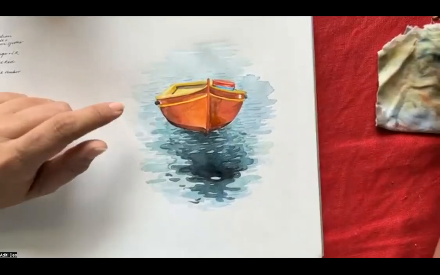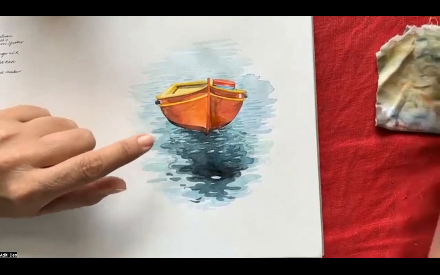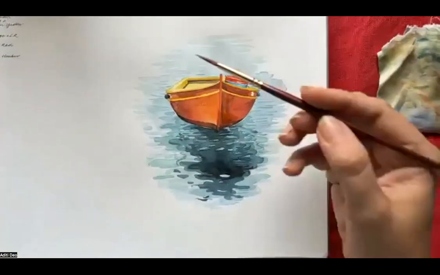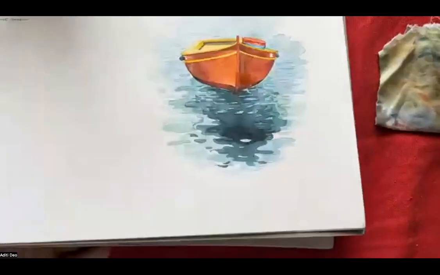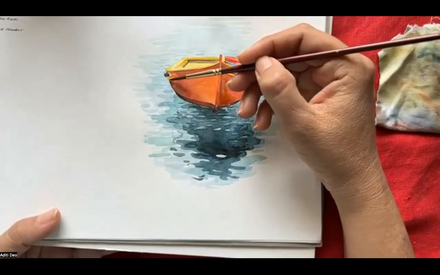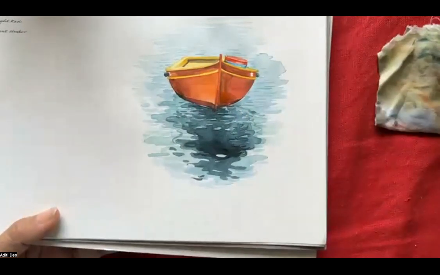Okay, here there's too much of a patchy look on the left, and I'm not very happy with that. So I'm taking a coat of burnt umber, and I'm not at the edge, but just a little inside. I'm going to make a deep line.